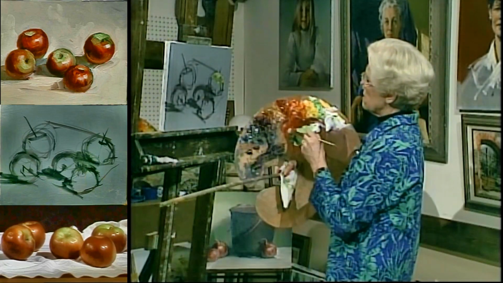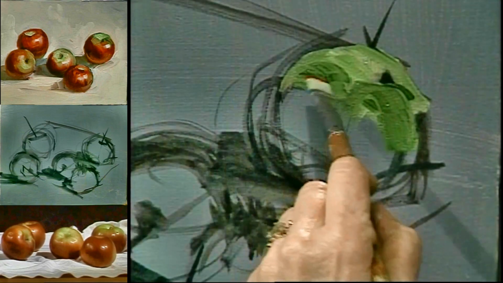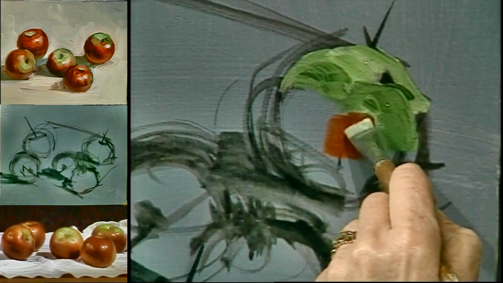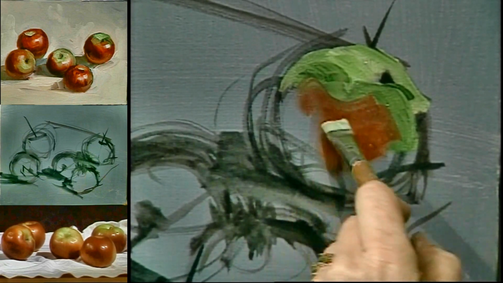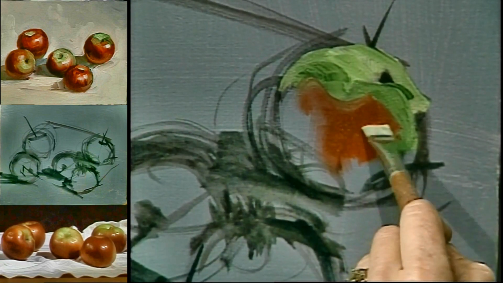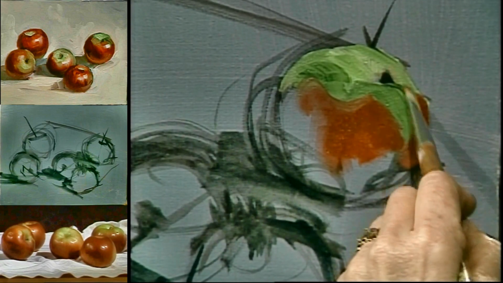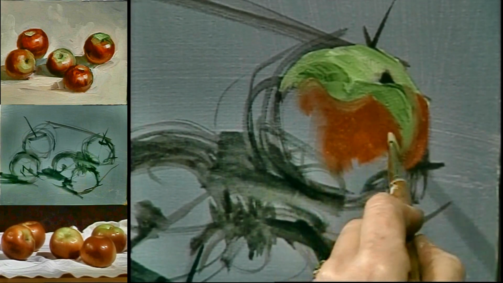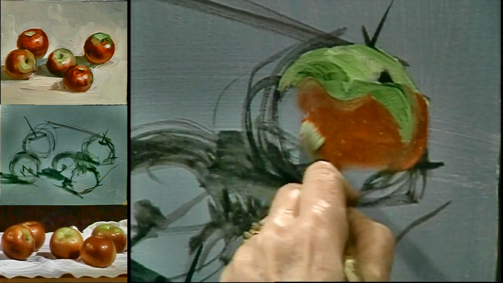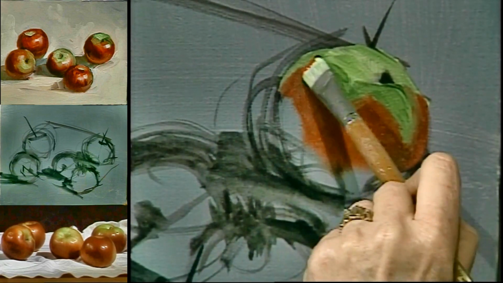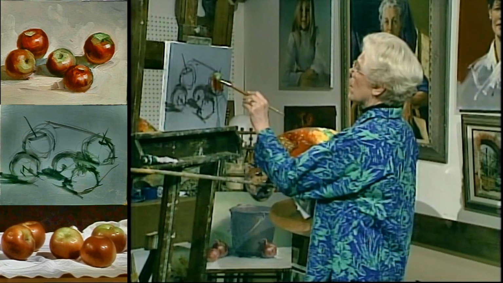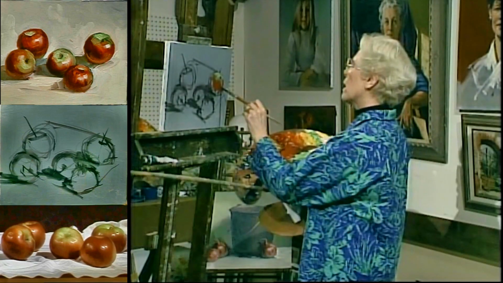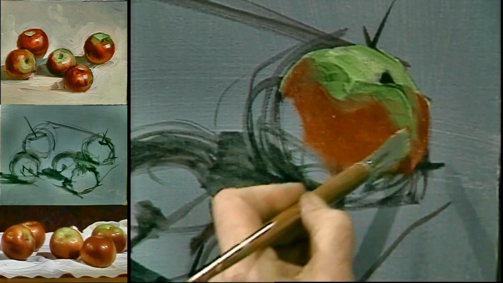This color, this is Grumbacher red, bright, bright red, and that red I can move right into the green. That's where the light strikes the apple.